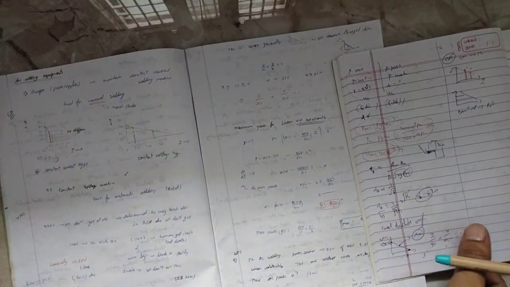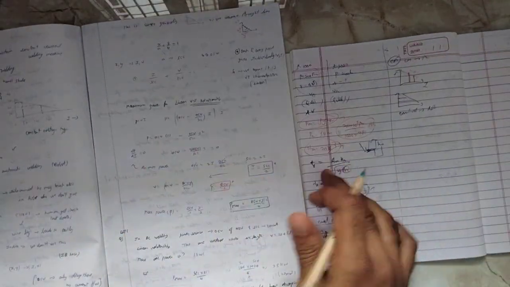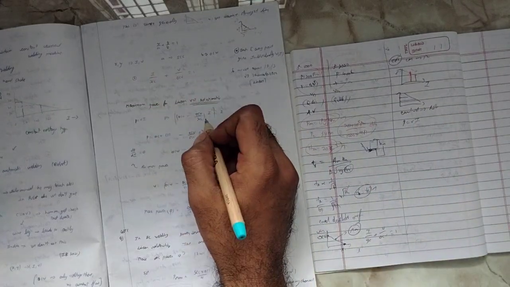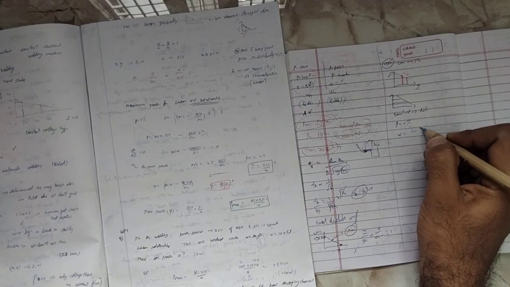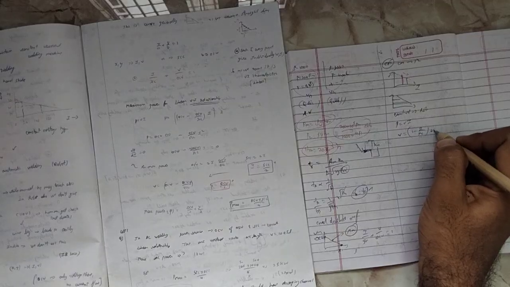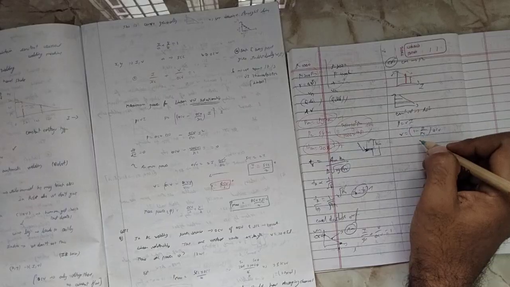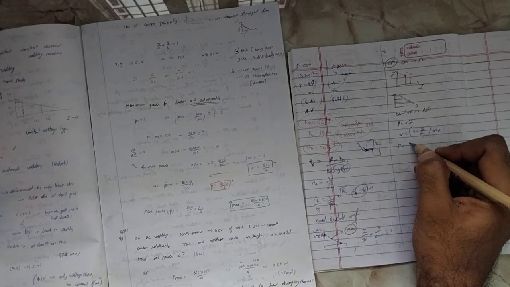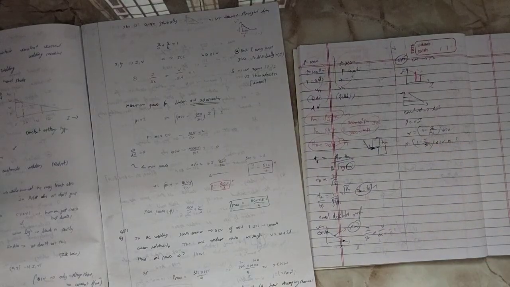So what is the maximum power? How can we calculate the maximum power? It's so simple. Power equals voltage into I. We turn one side: V equals OCV into 1 minus I divided by SCC. Now we multiply the OCV inside, which is the entire voltage term, and multiply it by I. So P equals OCV into 1 minus I divided by SCC, into I.